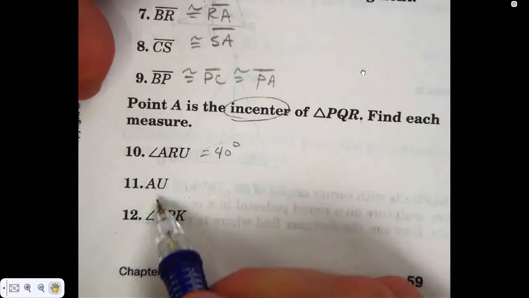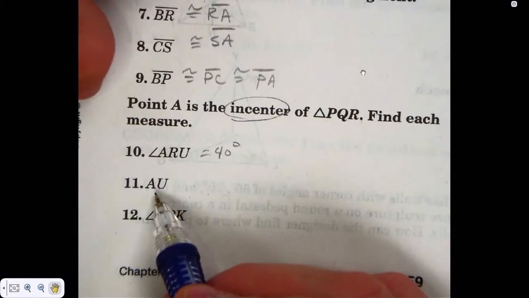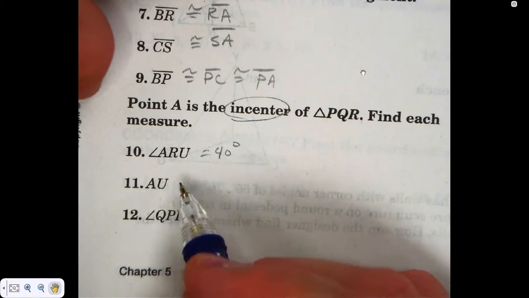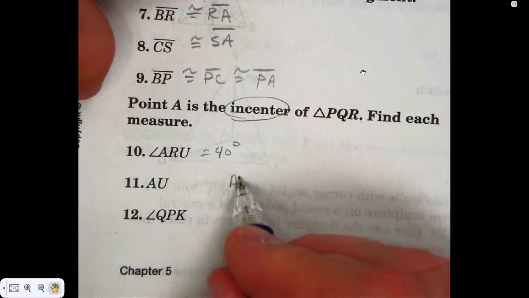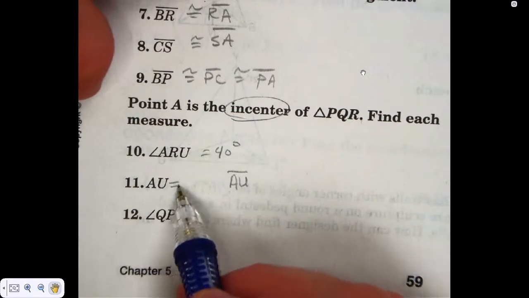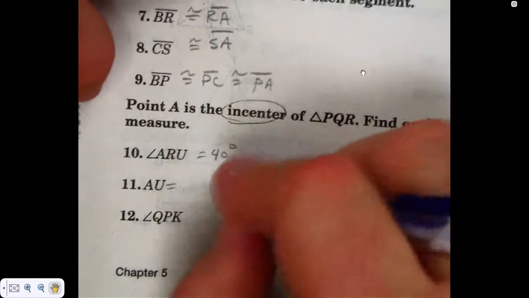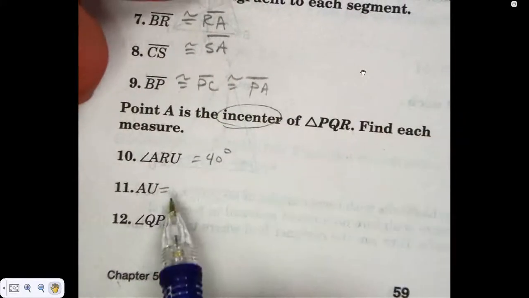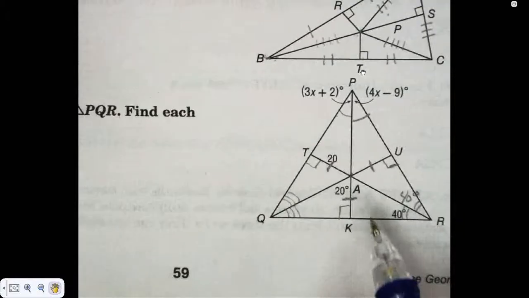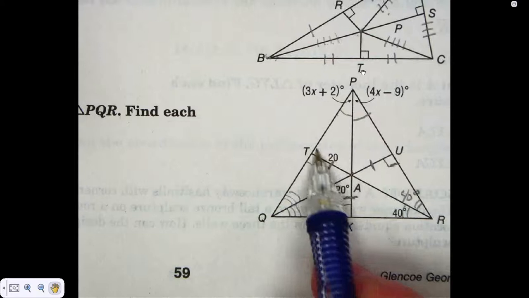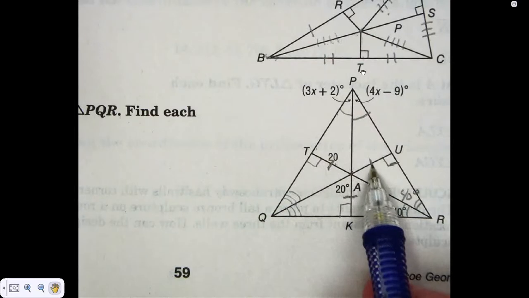What's the difference here? What am I saying when I say AU and I don't put anything above it? I'm asking for what? The segment? Nope. When I say this, I'm talking about segment AU. When I don't put a segment above it, what am I asking for? The distance from A to U. Those are one of those things you guys got to know. Well, they want to know the distance from A to U. The distance from A to T is 20. Does this have to be the same as it? So that makes the distance from this one what?